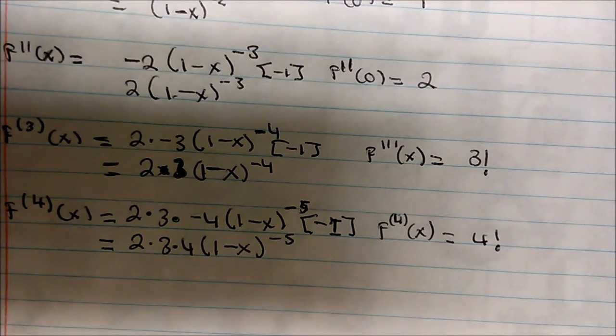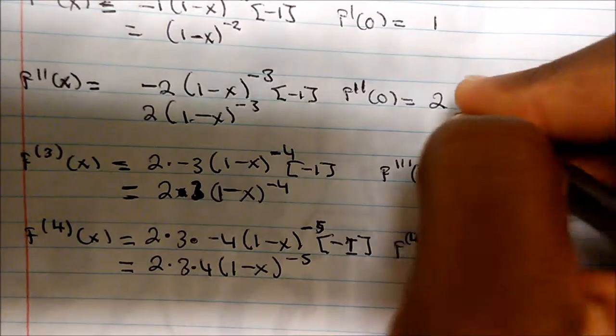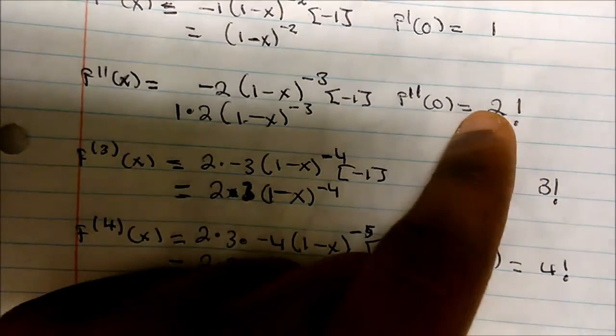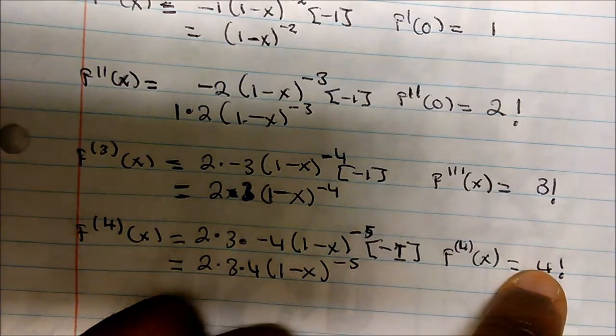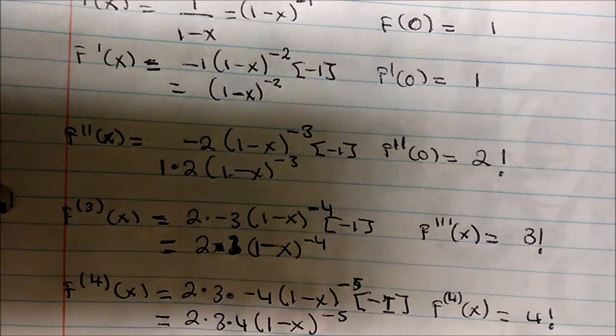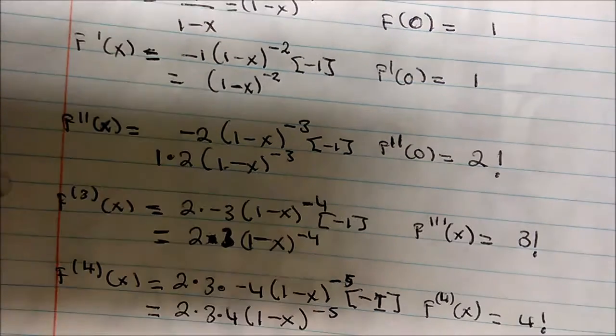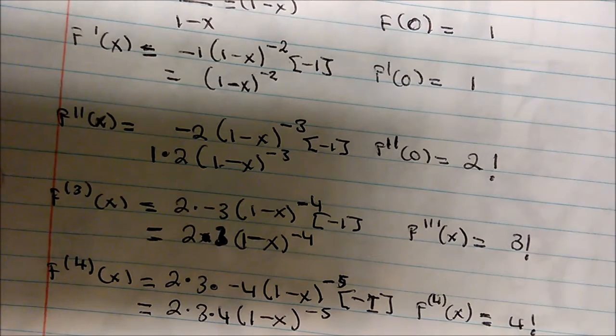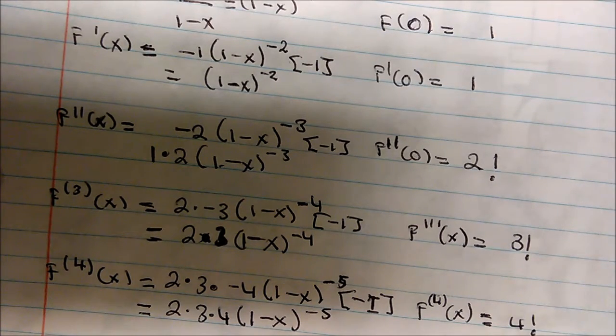In case you did not know, this is 2 factorial, because this is 1 times 2. So you could get the general gist here that these are factorials. Do not multiply them out when you're taking the derivatives, because you want to see these patterns. And once you see these patterns, it makes it easier for us to evaluate.